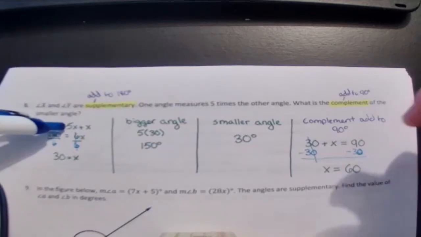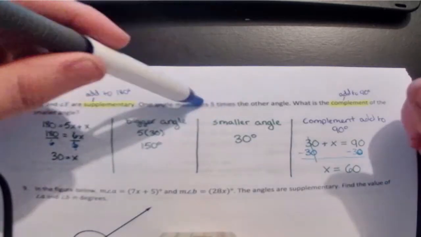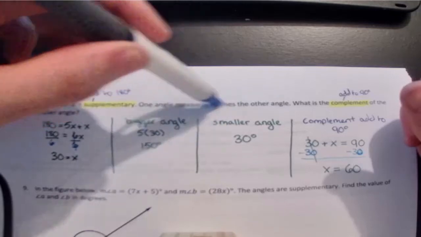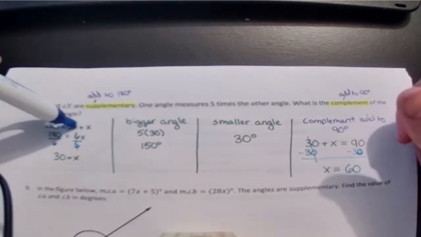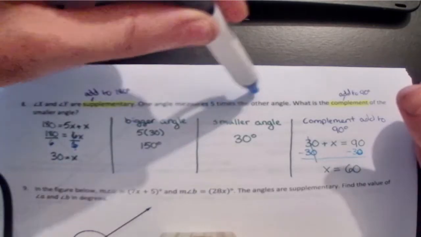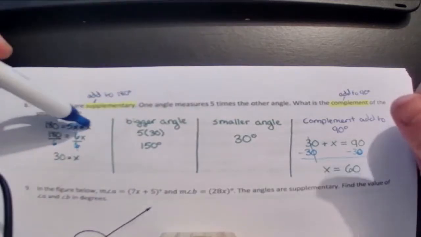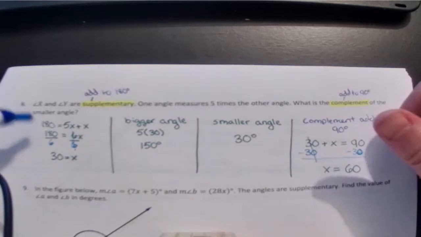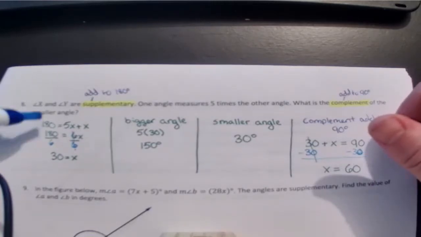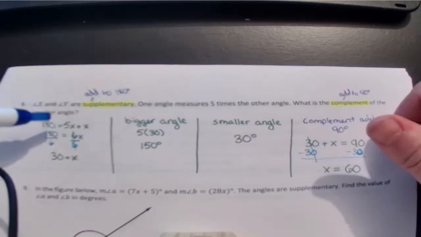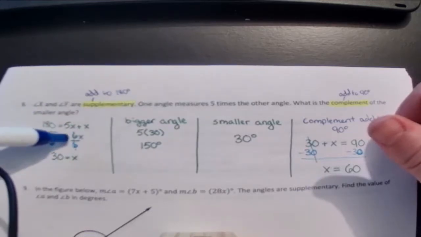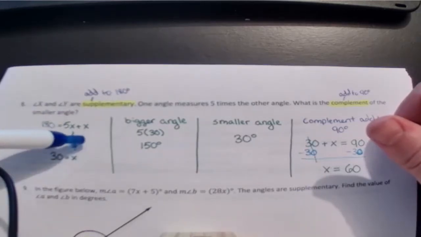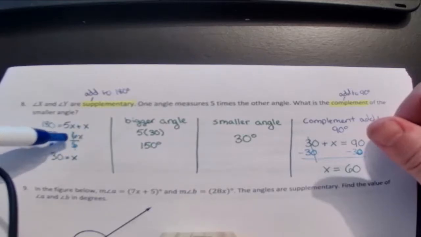Now the 5x came because it said one angle measures 5 times. 5 times is multiplication, so that's why I put 5x. And it's 5 times greater than the other angle. I don't know the other angle yet, so that's why I've also labeled that one as x. Now we just do our order of operations like we've been practicing. You add these two together, combine your like terms. So 180 equals 6x. I want to get x by itself, so next I divide each side by 6.